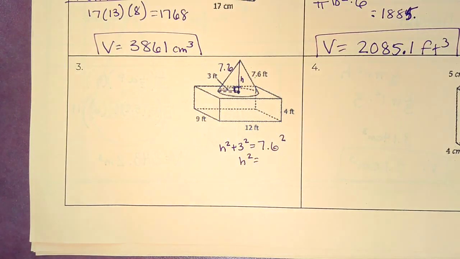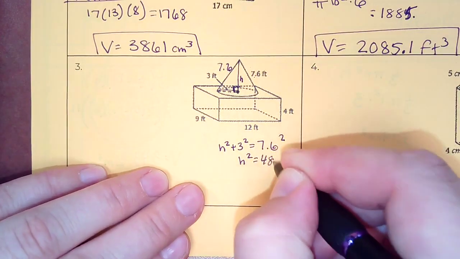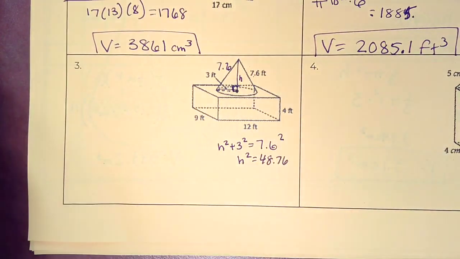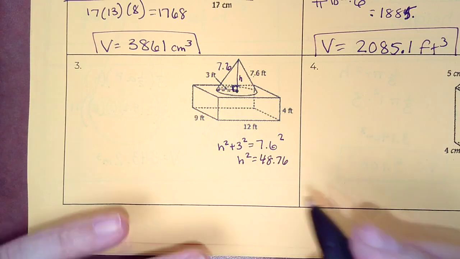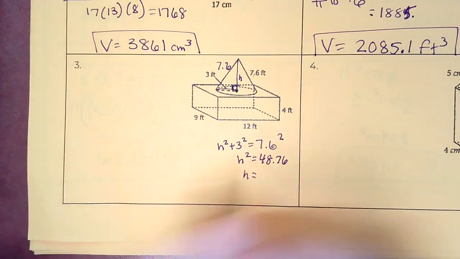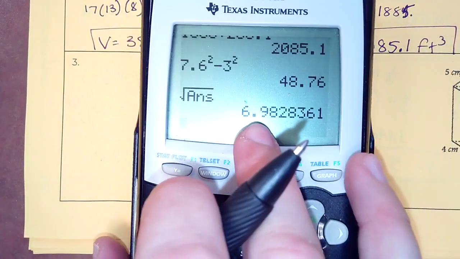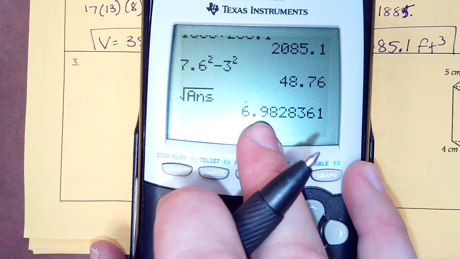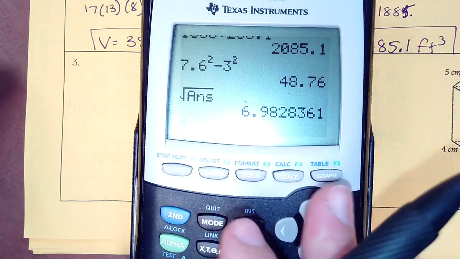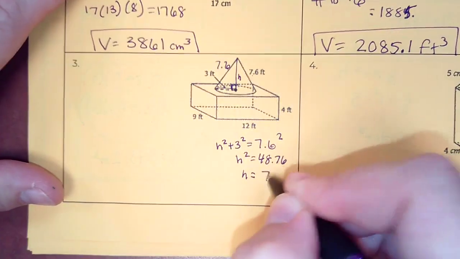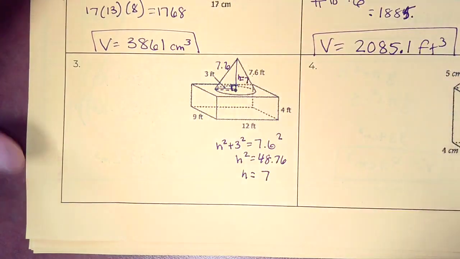So 7.6 squared minus 3 squared is 48.76. Square root both sides, so h equals 6.98, which does round up to 7. So the height is 7.